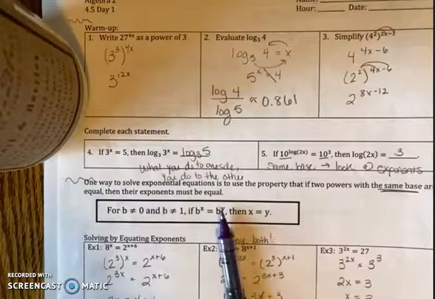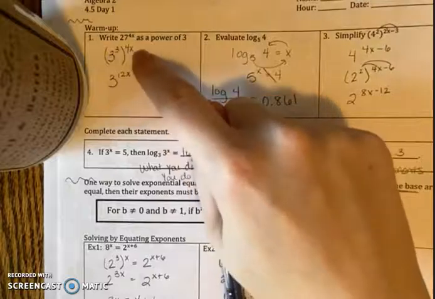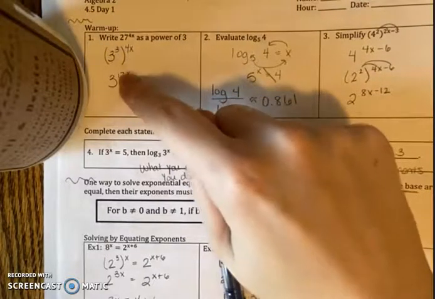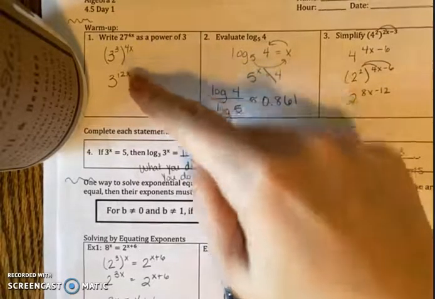Number 1, you had to write 27 to the 4x power as a power of 3, which means you would rewrite 27 as 3 to some power. 3 cubed is 27. So when I write it as 3 cubed raised to the 4x power, this is a power to a power, meaning I multiply them, giving me 3 to the power of 12x.